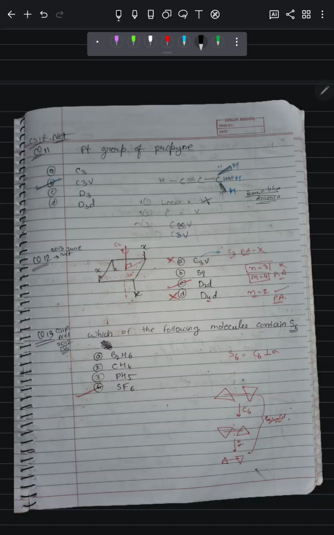This is the structure of propyne, a triple bond between carbons, a hydrogen, and a carbon, and these groups are attached. Here it is not a linear structure and inversion is not present, so this cannot be D infinity h.